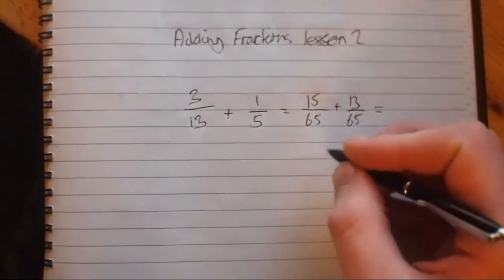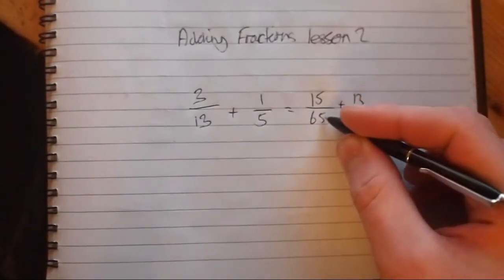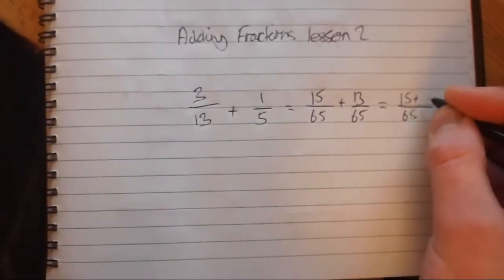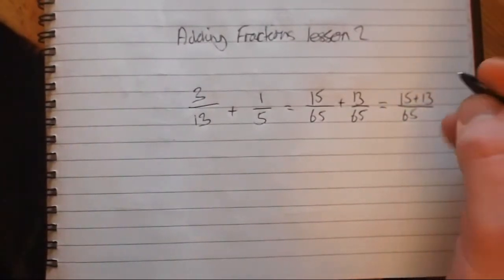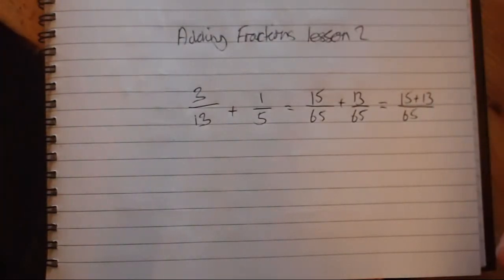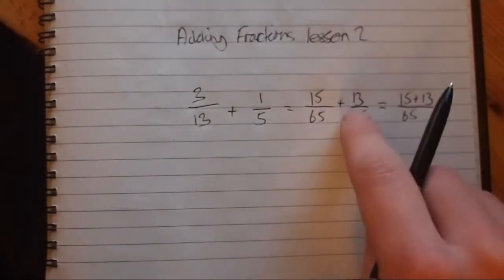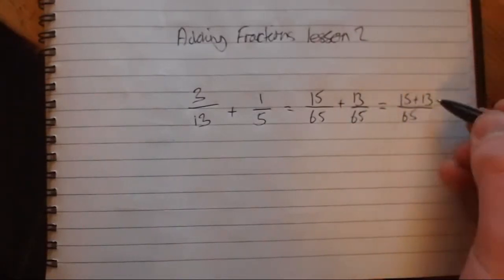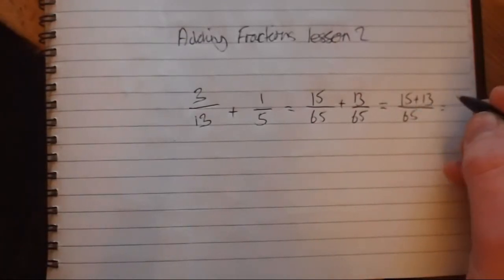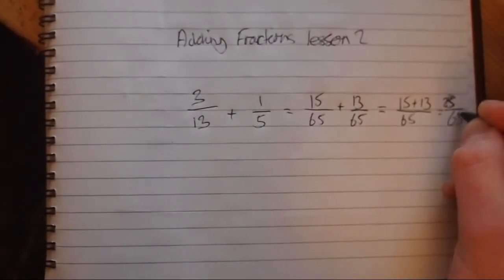This can also be written as just one fraction, because you do not add the denominators, you can just write it like this. And this is where I want this video to be followed on to algebraic fractions, because in algebraic fractions it can get very messy. If you keep the fraction like this, it's a lot tidier to display it like this. You're going to get the same answer here. Because you just add in the numerator, so 13 add 15 is 28. 28 over 65.